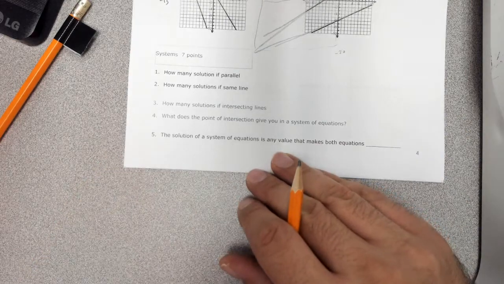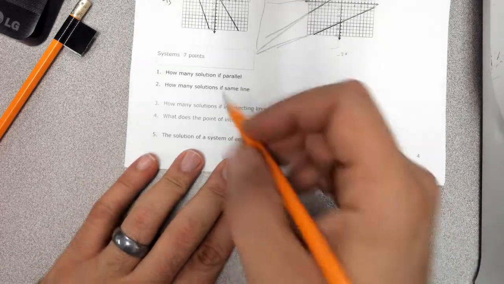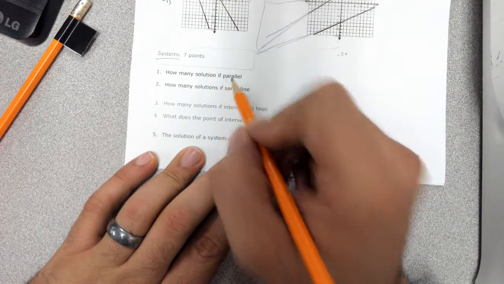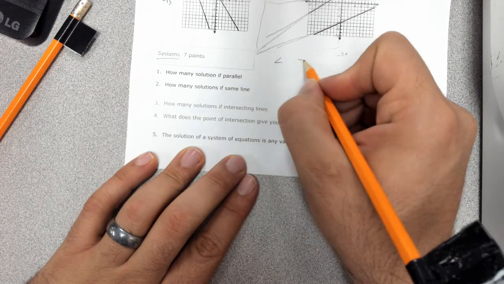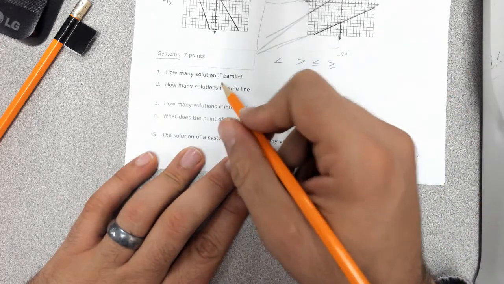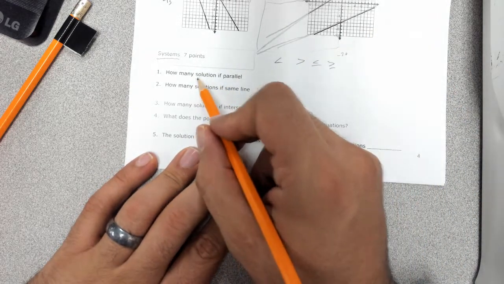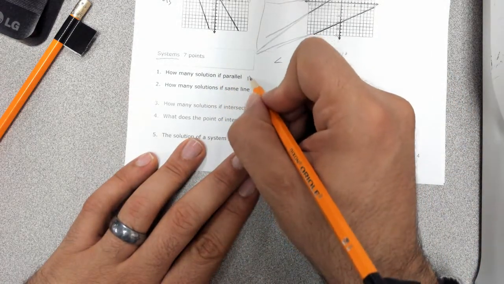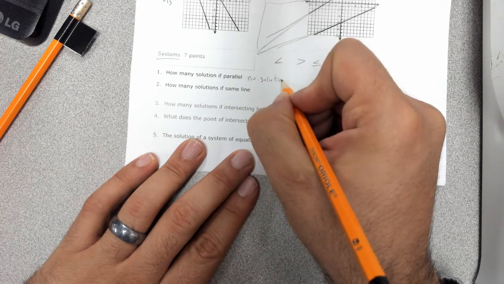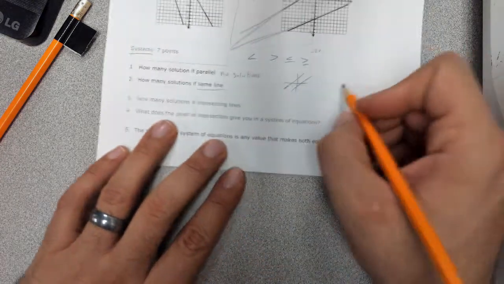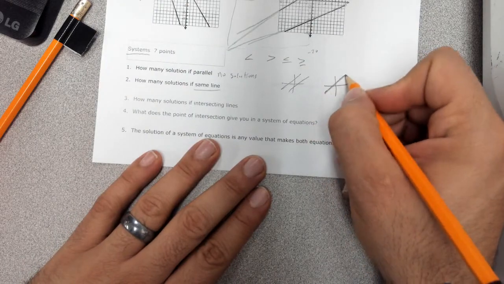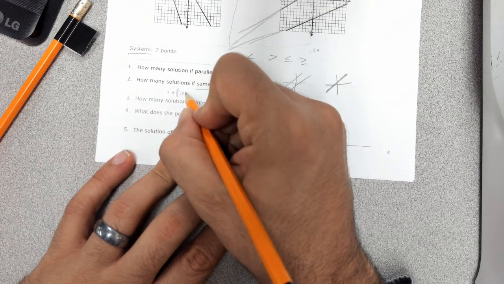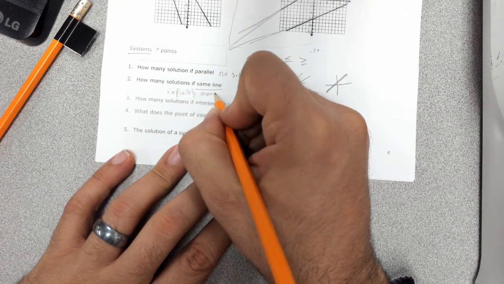There's also going to be some vocabulary and some understanding questions on this test. First thing it says for systems, again remember systems, there's no shade, unless it's systems of inequalities. When it says inequalities like these, then you're shading. But it doesn't say inequalities, just systems. So if it's parallel, how many solutions does it have? The answer is none. If it's the same line, two same lines, right on top of each other, how many times do they touch? Many times. So we call that infinitely many solutions.